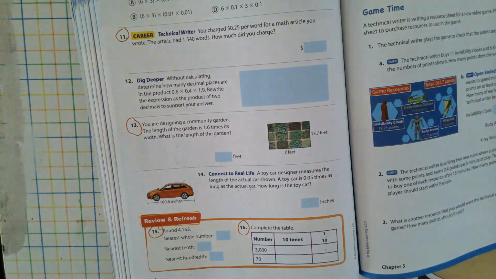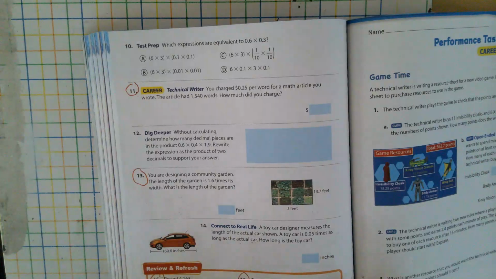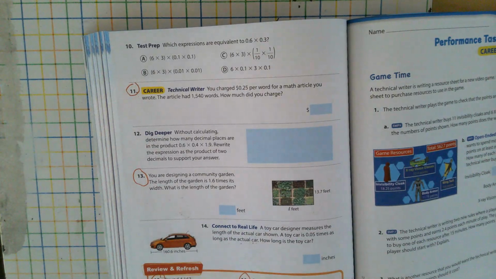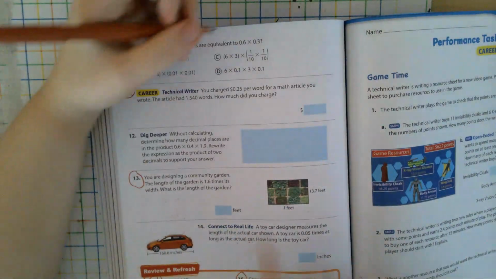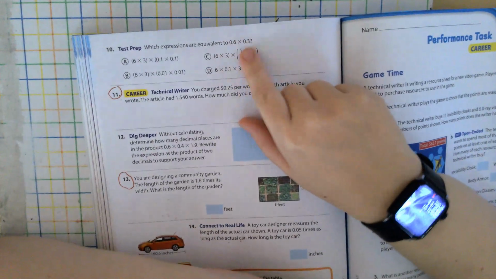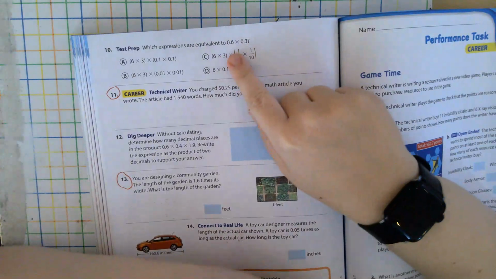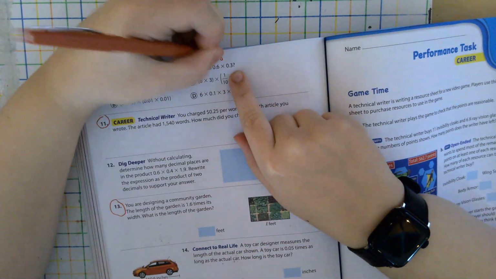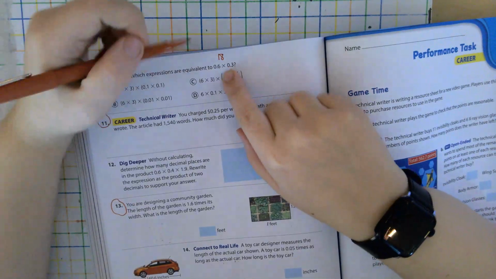All right. So let's start with number 10 together. Which expressions are equivalent to 6/10 times 3/10? Well, let's solve this first. 6 times 3 is what? 6 times 3 equals 18. How many swoops am I doing? Kinsley? It would be 1.8.